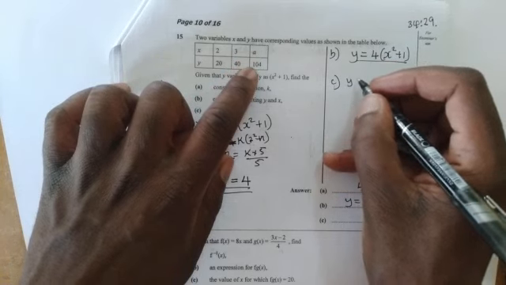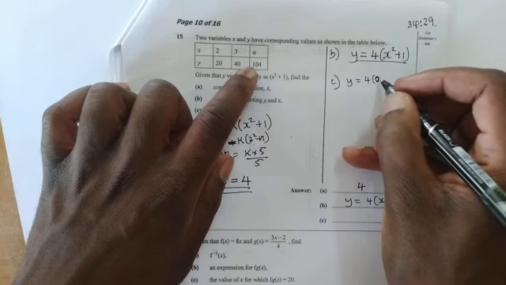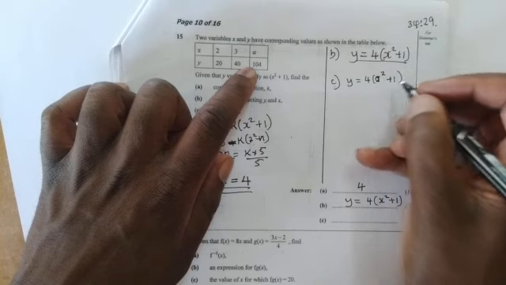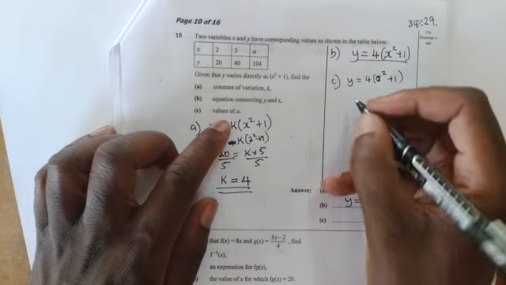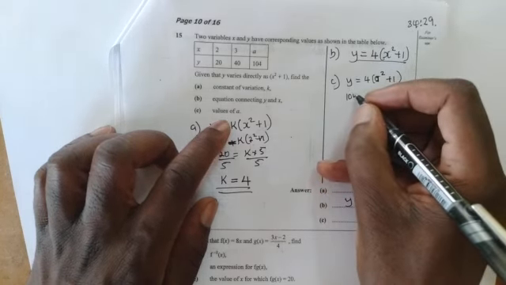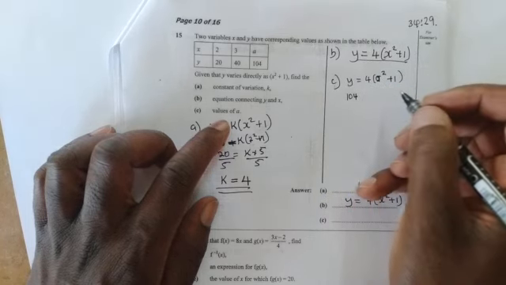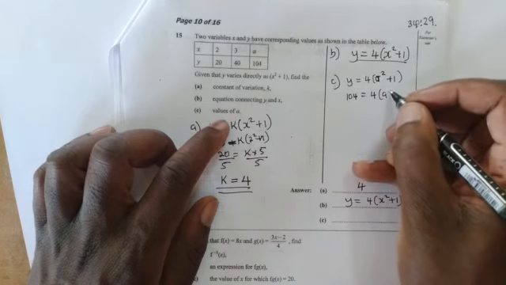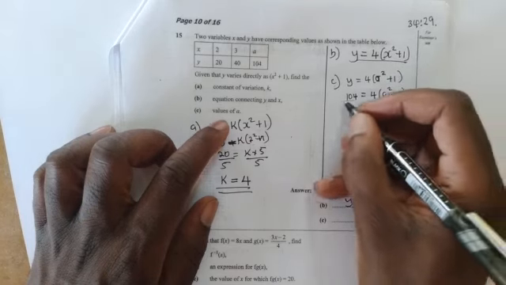We have y equals 4 times a squared plus 1. Take note of that. Now, what is our y? Our y is 104. So this is equals to 4 times a squared plus 1. So I can divide this side by 4. I can also divide this side by 4.